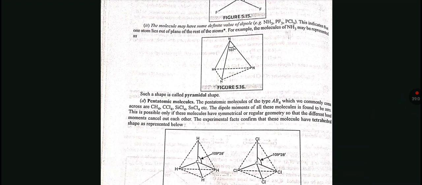In such a case, all four atoms must be in one plane and the angles between the bonds must be equal, as in BF3 shown in figure 5.15, a shape called planar trigonal. The molecule may have some definite value of dipole moment, for example NH3 and PF3. This indicates that one atom lies out of the plane of the rest. For example, the molecule NH3 may be represented as shown, and such a shape is called pyramidal geometry.